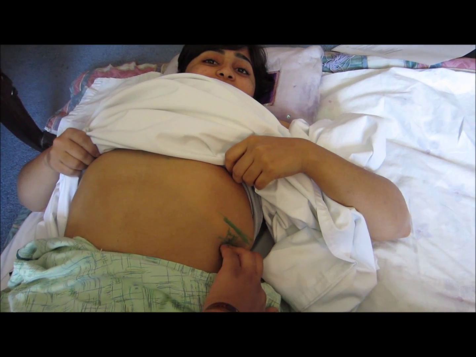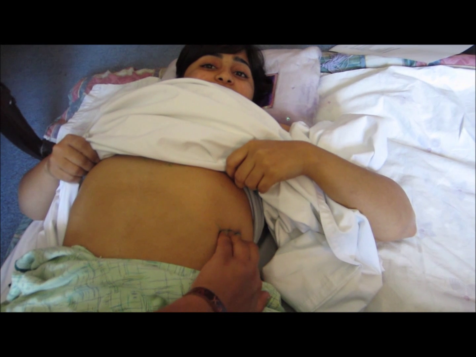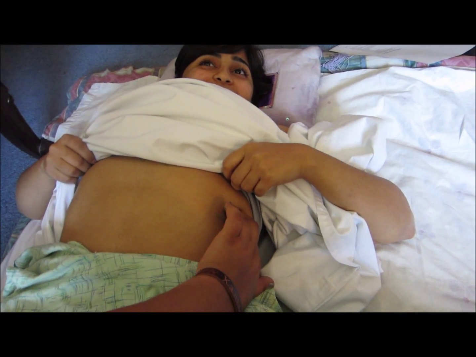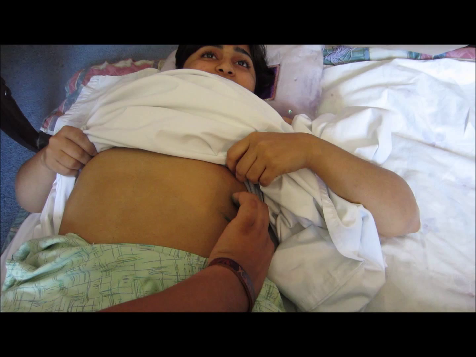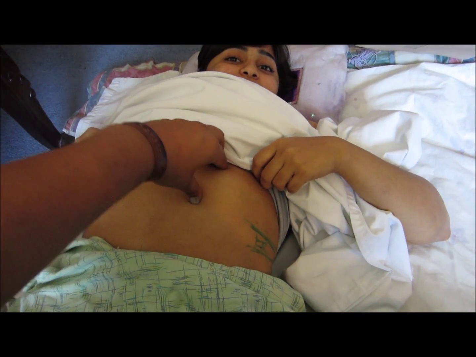And then we can palpate the floating ribs first. Floating ribs 11 and 12, and then we see ribs 10, 9, 8 and 7 all coming together in the costal cartilage region.